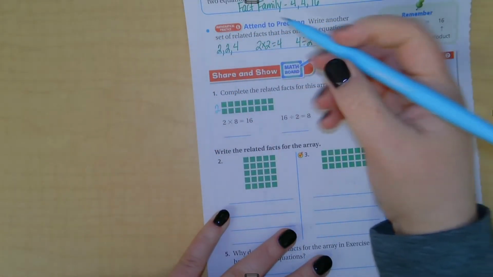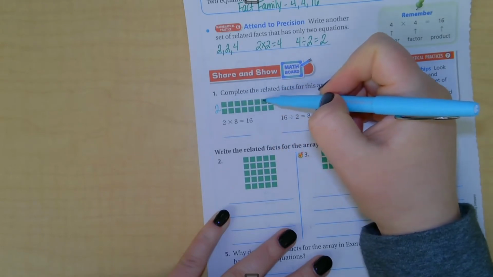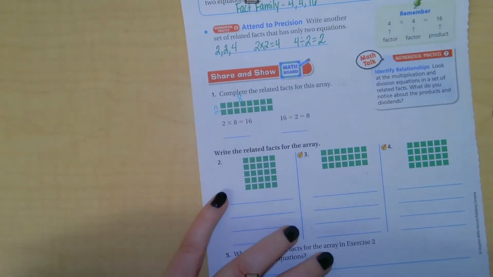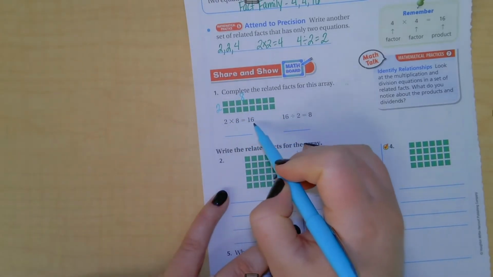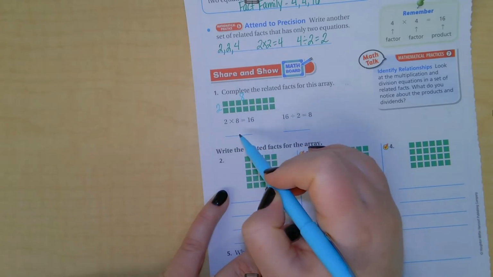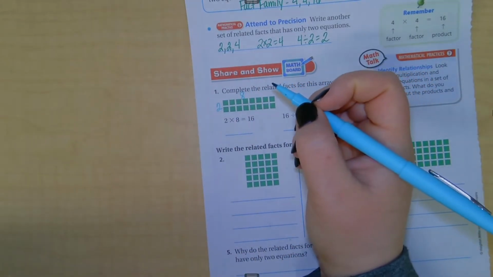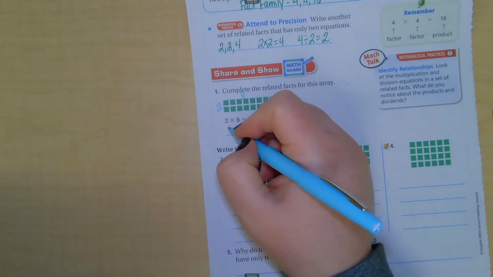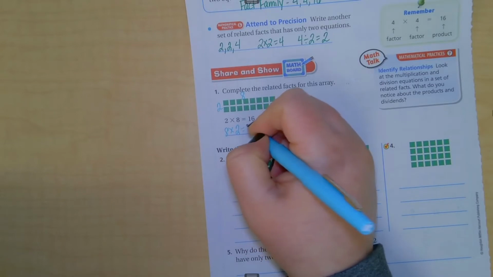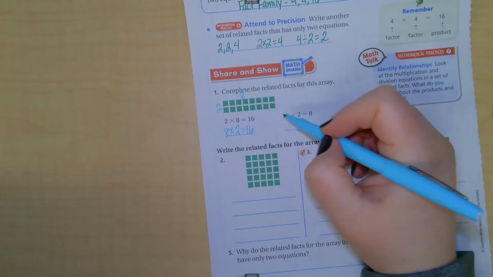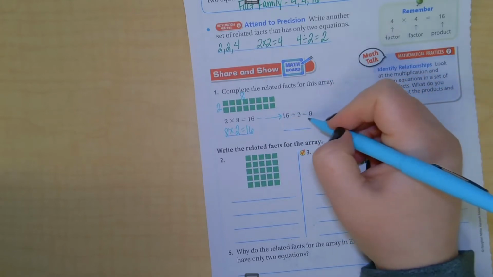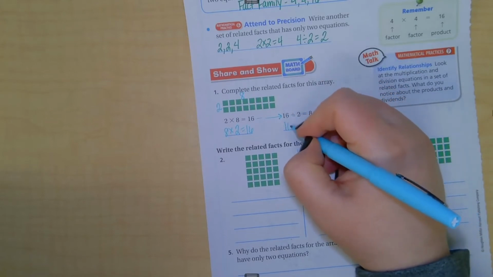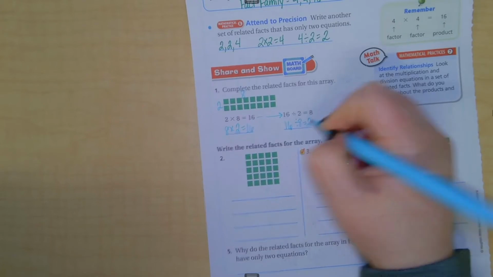I have 2 rows of 1, 2, 3, 4, 5, 6, 7, 8. 2 rows of 8. Make sure you label your array. So with that, I am able to write 2 rows of 8. 2 times 8 equals 16. But what would be the other multiplication sentence I could write, or the inverse operation? Would be 8 times 2 equals 16. Sorry, this is the inverse operation. So then I can also say 16 divided by 2 equals 8. And then if I was to rewrite that, 16 divided by 8 equals 2.